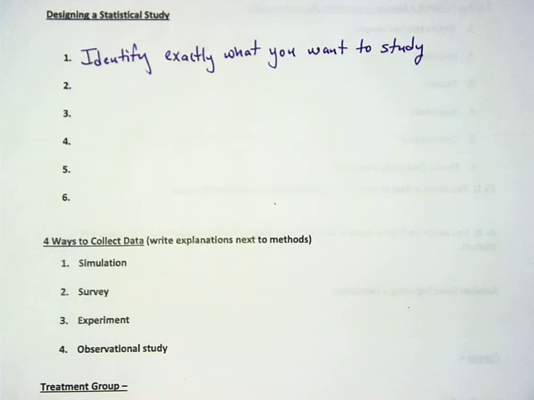Anybody want to come up with just a fake study that we're going to talk about? Do you know what I mean by study? Okay, so a study would be an experiment or a survey that you're doing for something, or an observational study. So let's say you want to figure out if the kittens that you have in your barn prefer this type of food or this type of food. Okay, so you've identified exactly what you want to know about the kittens.